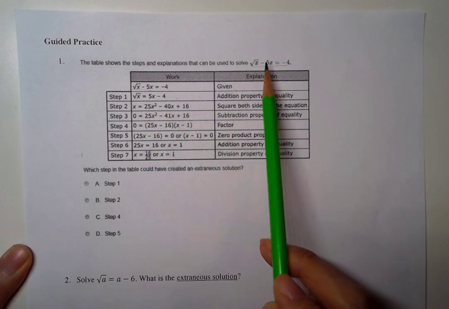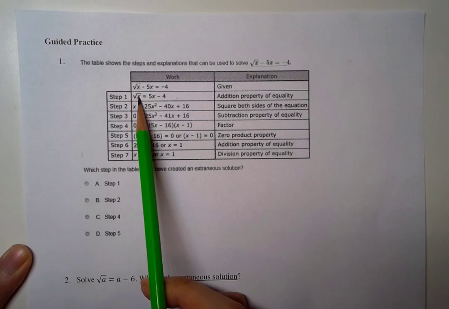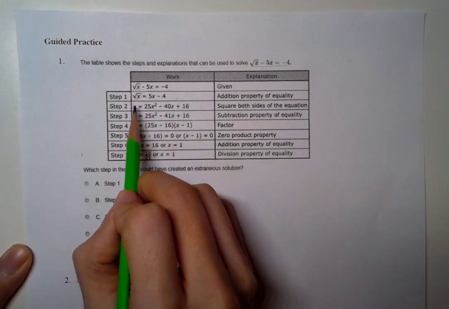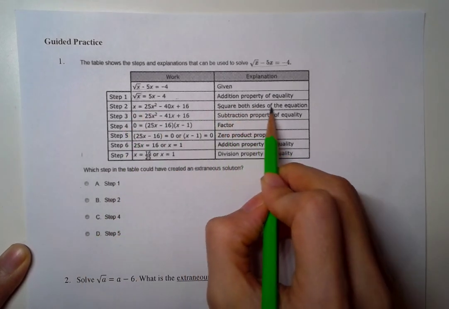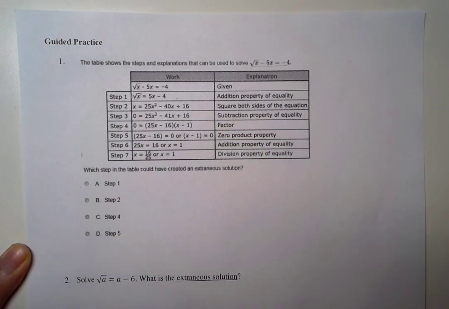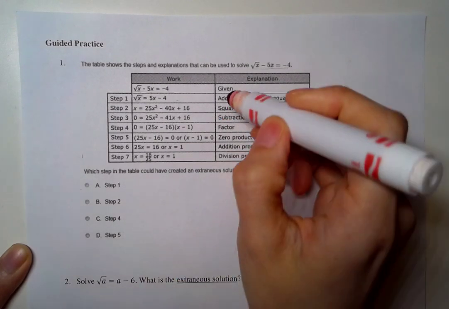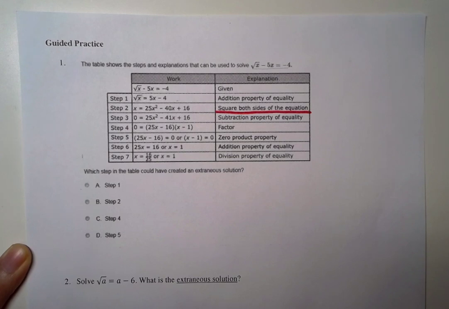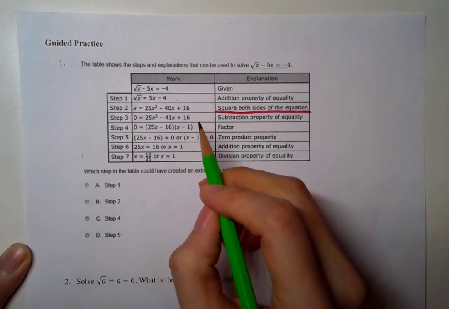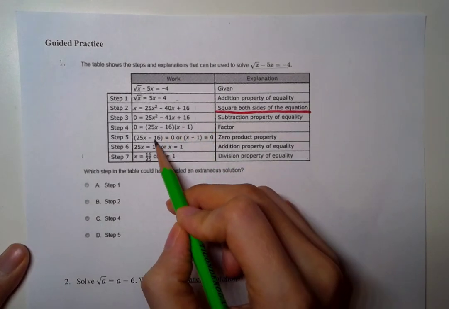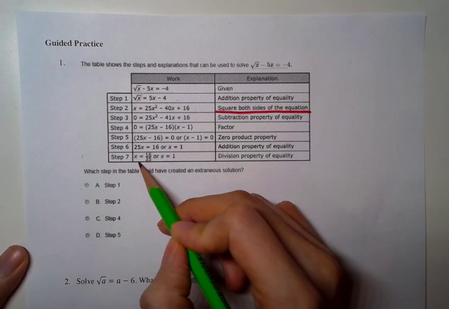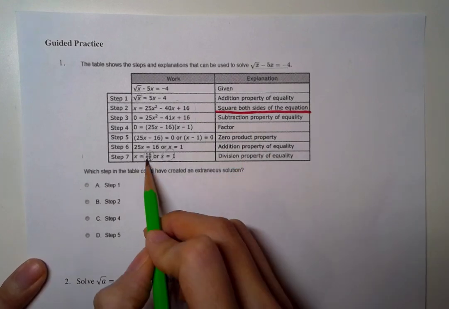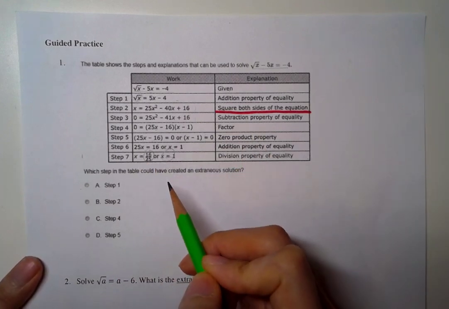So they started with the given equation, and then they separated the square root on one side so that we can square and cancel the radical, right? And then they squared both sides of the equation. I told you when you square each side, you can get extraneous solutions, right? So we know that, and then they solved it, factored, and got zeros. So x is 16 over 25 and x is equal to 1, right? So one of them is supposed to be extraneous, right?